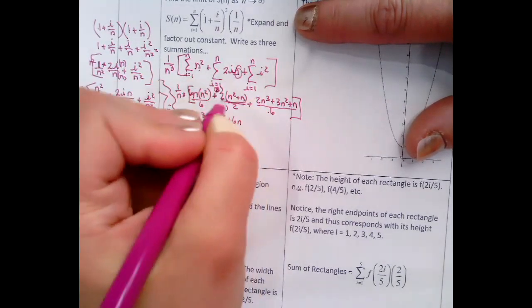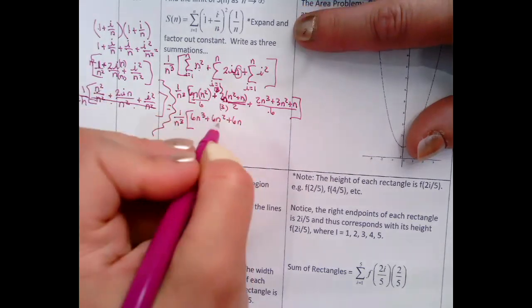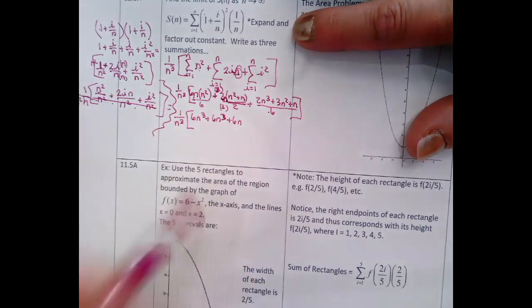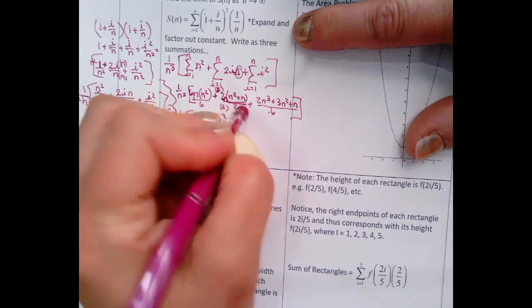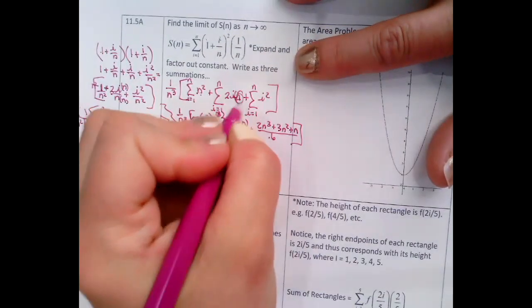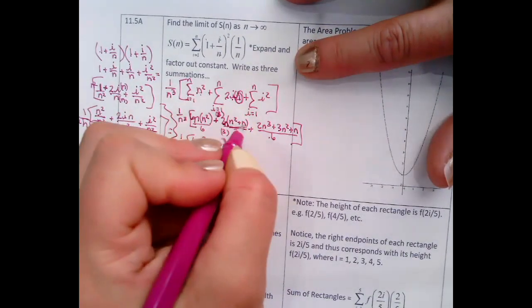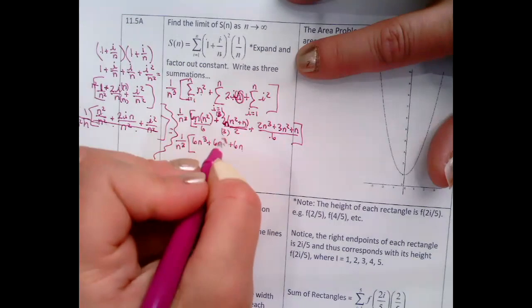I forgot this in here. Uh-oh, it's a good thing I checked that. So that's going to be 6n to the third. Did everyone see what I did? So this is 2n. 2n itself is this, but then I had another n I have to multiply by.